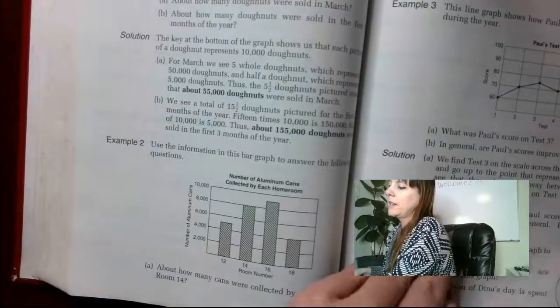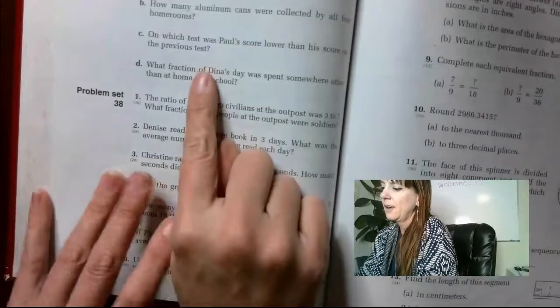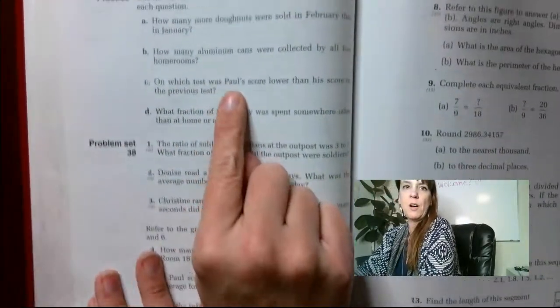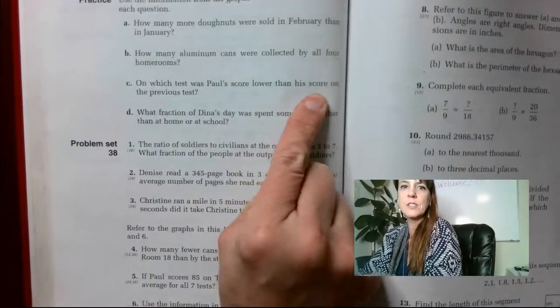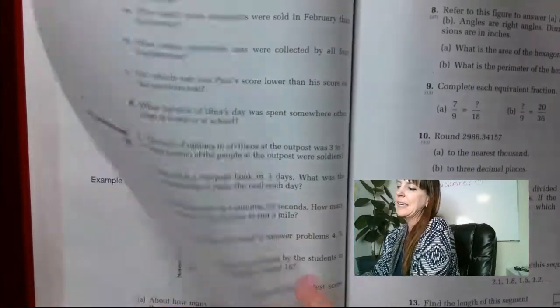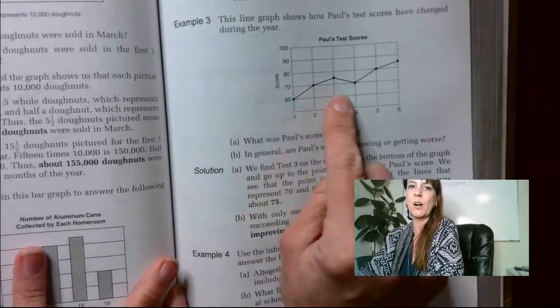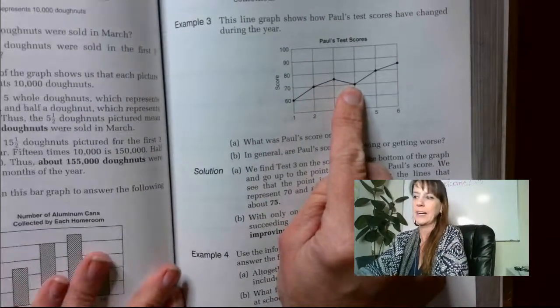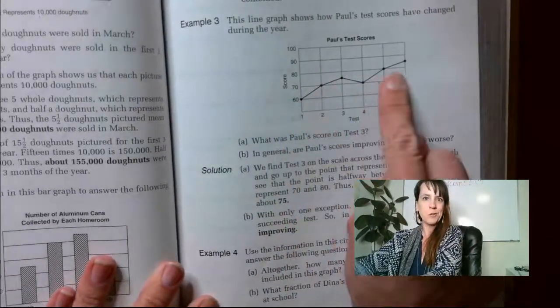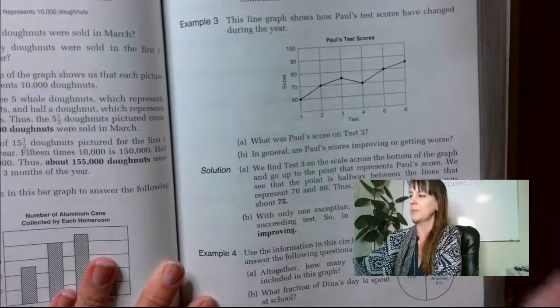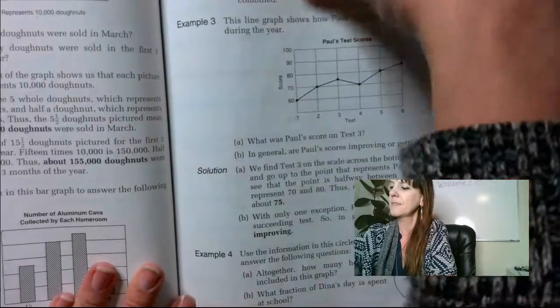All right, so the next one is, on which test was Paul's score lower than his score on the previous test? Well, if you look at this line graph, it's all going upward except for on test 4, he went down, right? He went from this upward trajectory and then he went down a little bit. So keep that in mind.